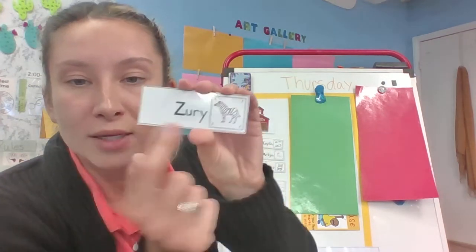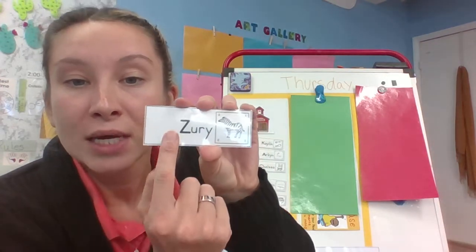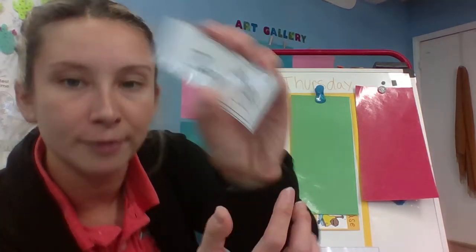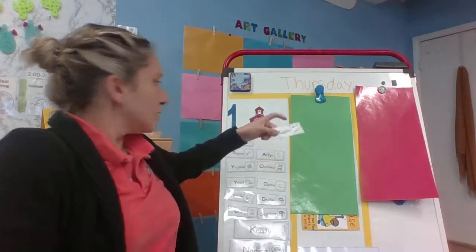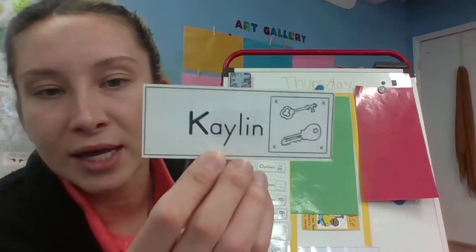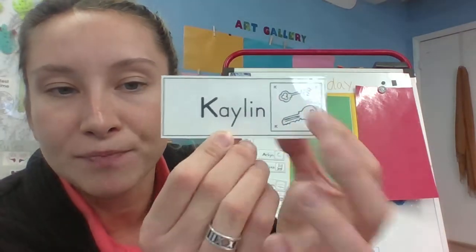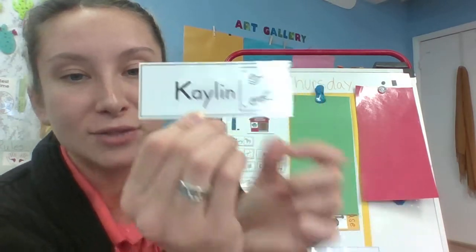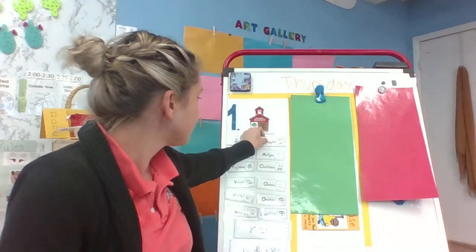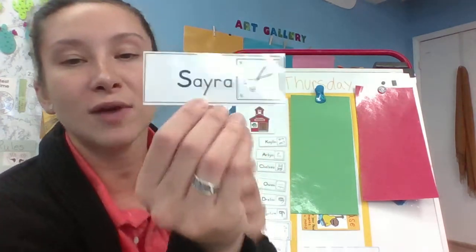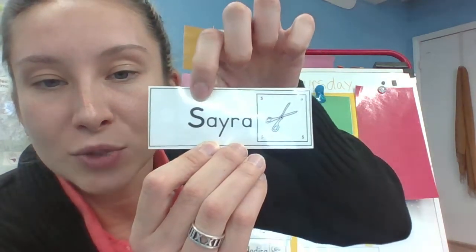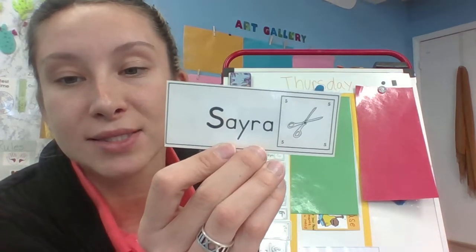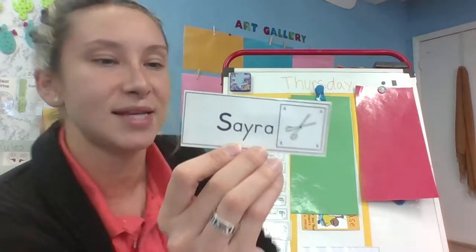So this one is Zuri. Her name starts with a Z and her picture is of a zebra. This letter length is Kaylin. Her name starts with a K, and her picture is of keys, and keys start with a K too. It makes the K sound. Saira, her name starts with an S, and her picture is of scissors, and it makes the S like a little snake sound.